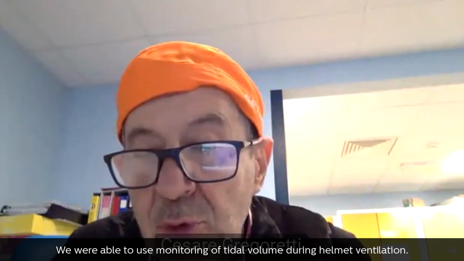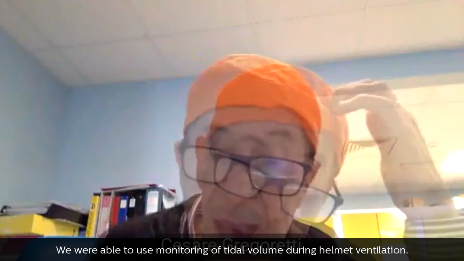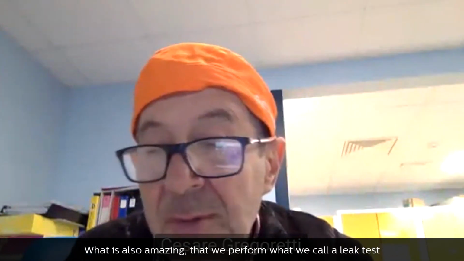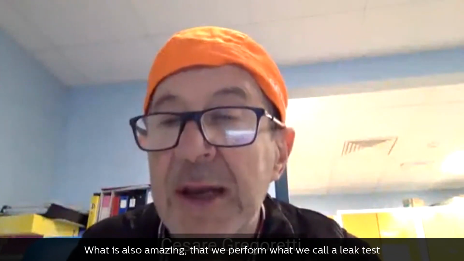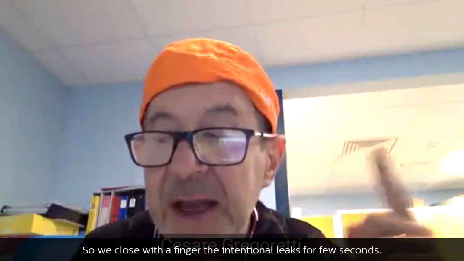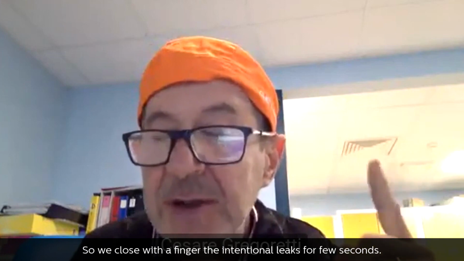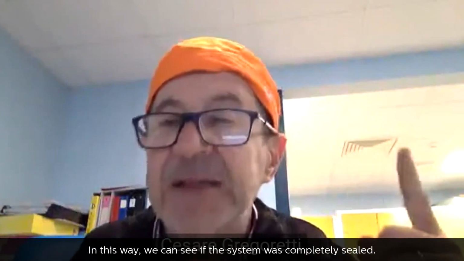We were able to use monitoring of tidal volume during helmet ventilation anytime. What is also amazing is that we perform what we call a leak test at the very beginning of the ventilation. So we close the intentional leaks with a finger for a few seconds, and in this way, we can see if the system was completely sealed.